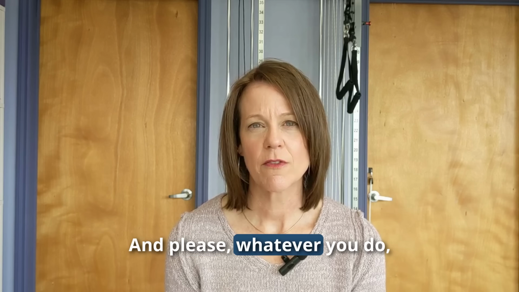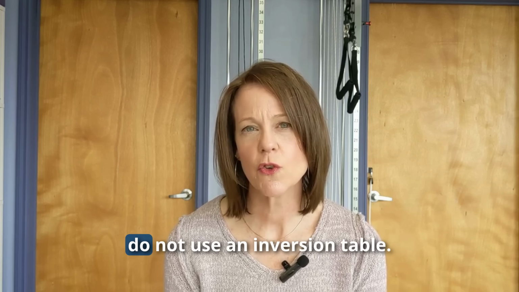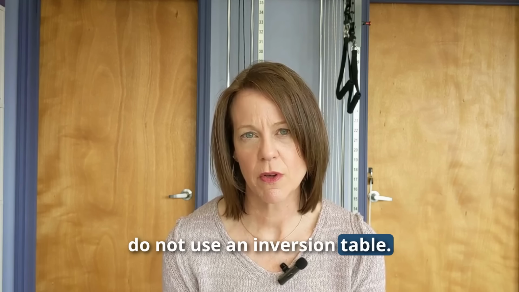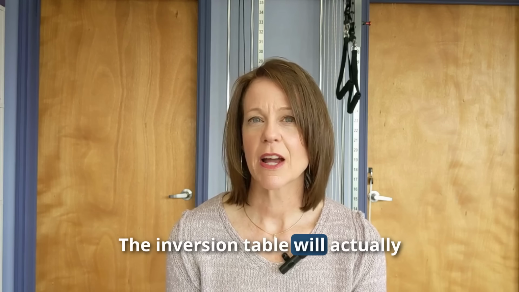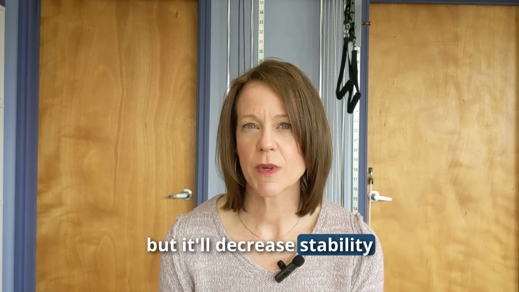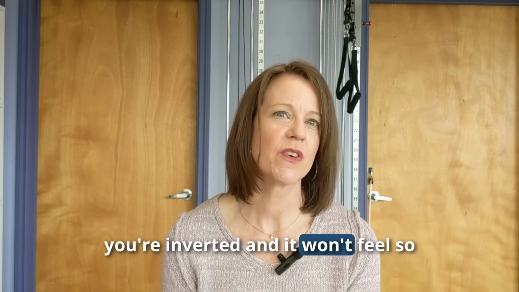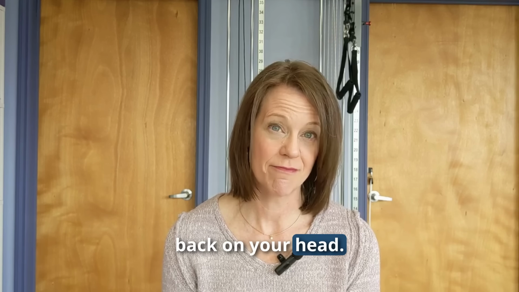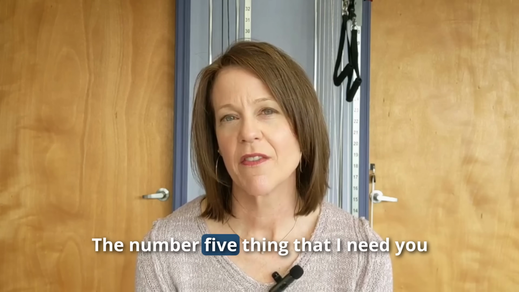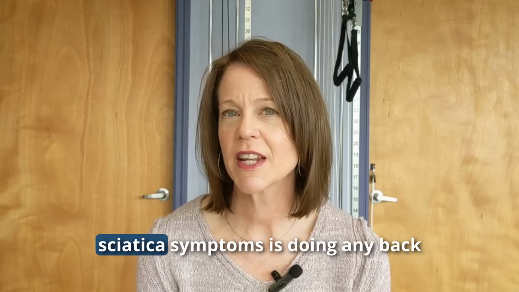And please, whatever you do, if you know that you have an instability in your disc, do not use an inversion table. The inversion table will actually help to open up that joint, but it'll decrease stability in the disc, which means it'll feel great when you're inverted, and it won't feel so good when you get gravity back on your head.